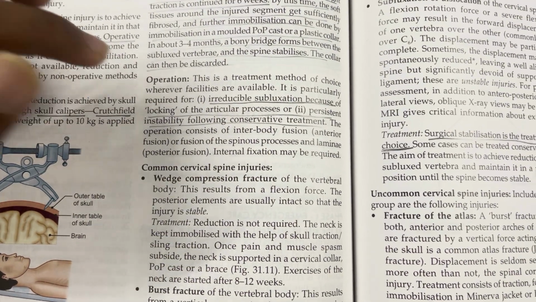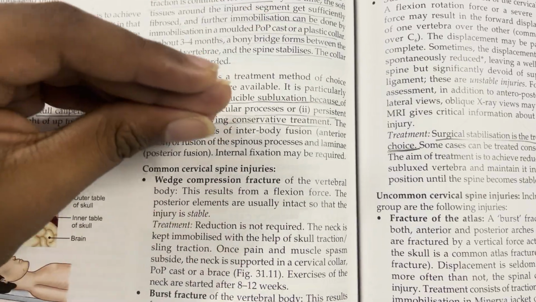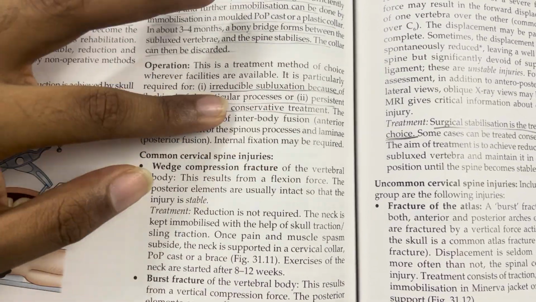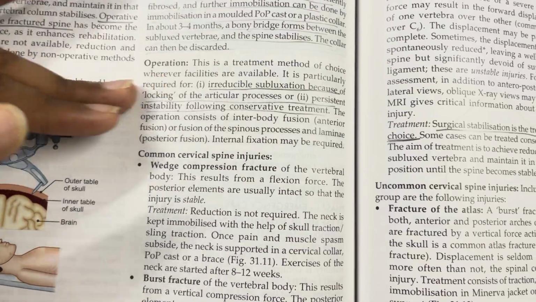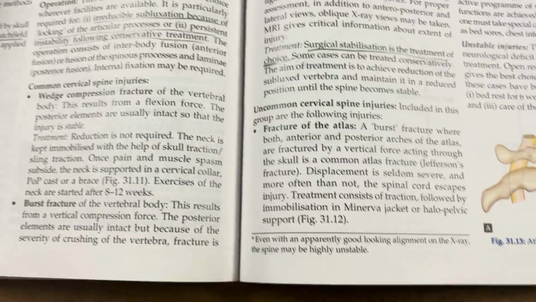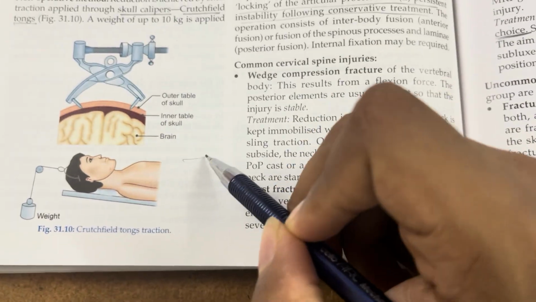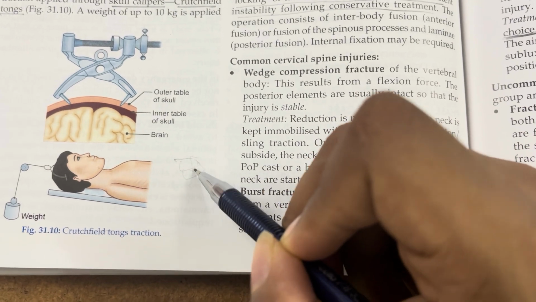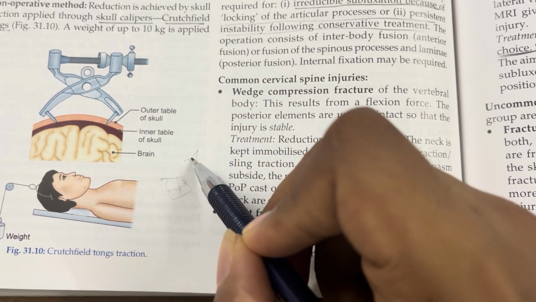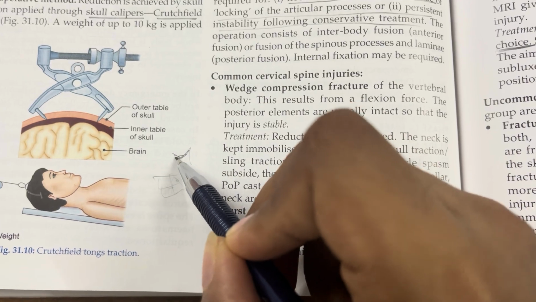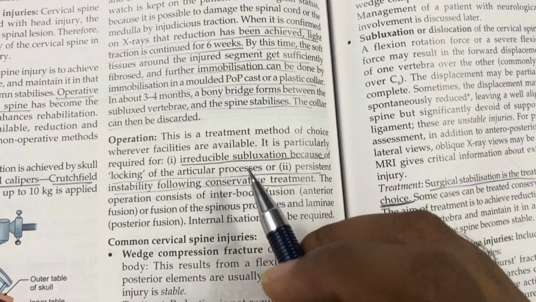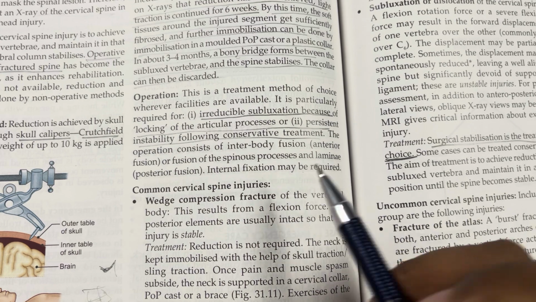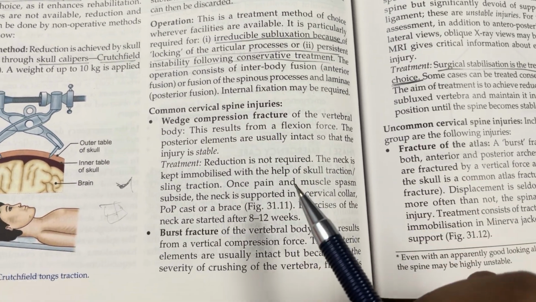conservative treatment. So the operation consists of interbody fusion, which is anterior fusion, or fusion of the spinous processes and laminae, which is posterior fusion. So you can have a fusion of the anterior part, so the body, and laminae and the spinous processes. Okay, so posteriorly. Internal fixation may be required. So common cervical spine injuries.